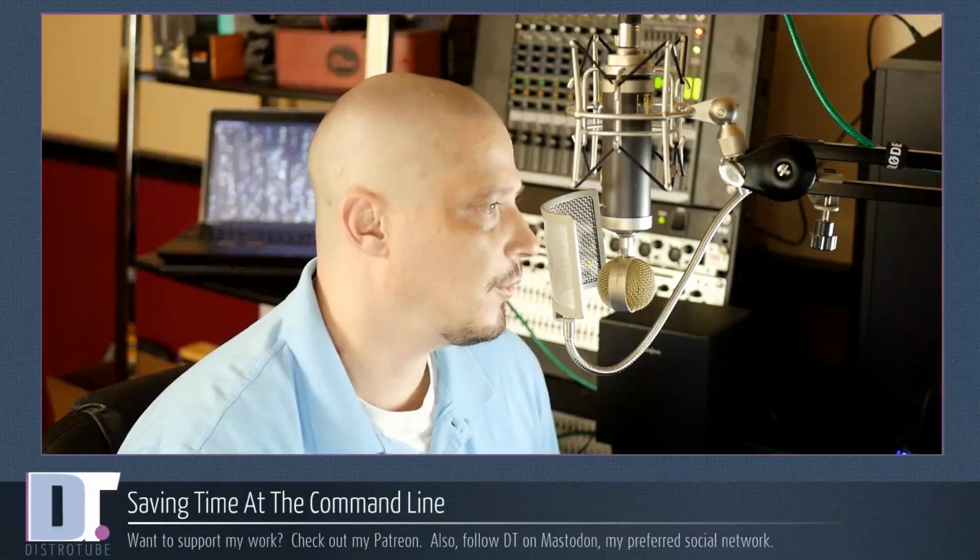The command line. Many Linux users fear the command line for some reason. I assume it's because they just haven't had the experience with the command line. All they know is their familiar graphical user interfaces. But when you can learn the command line, when you can harness and leverage the power of the command line, you can do some amazing things in Linux.